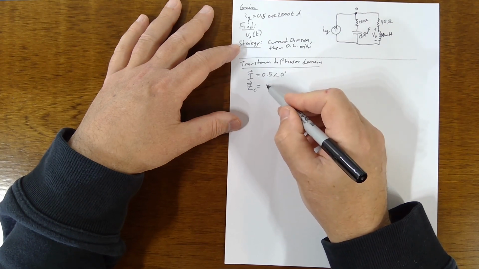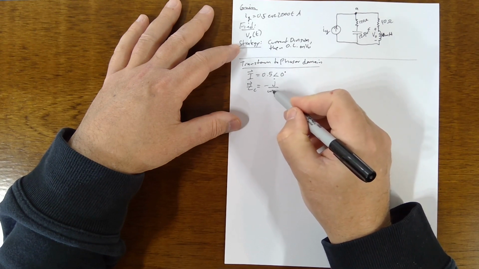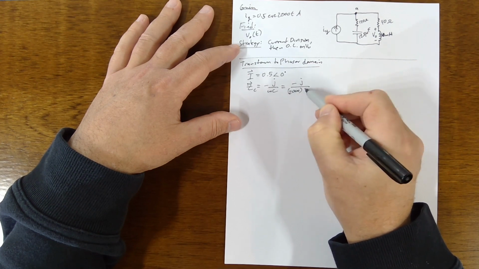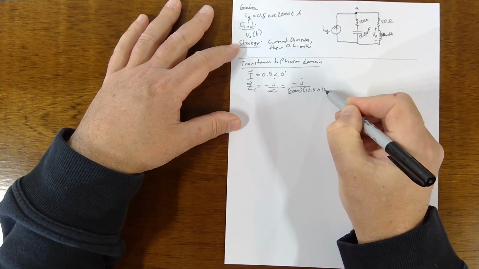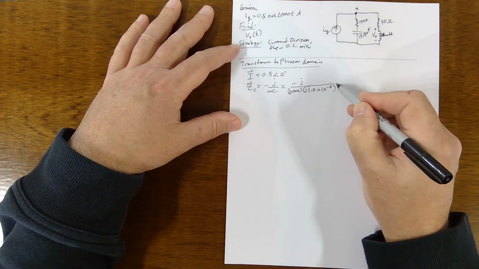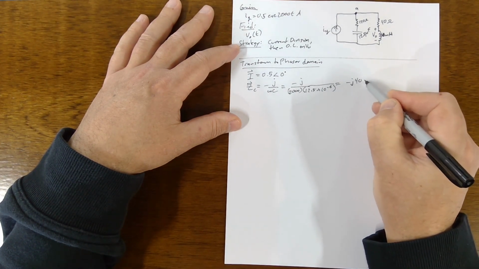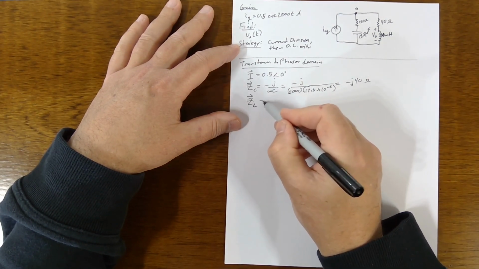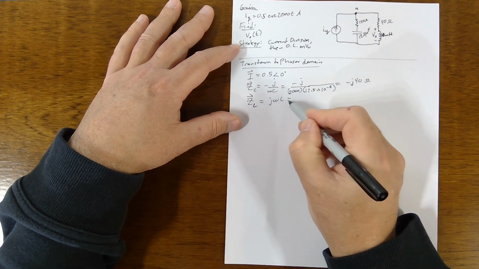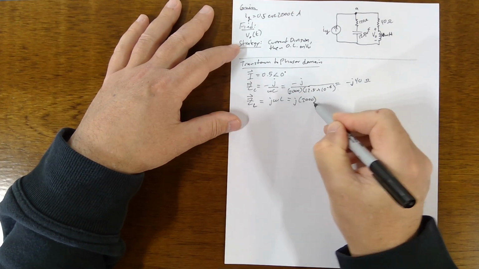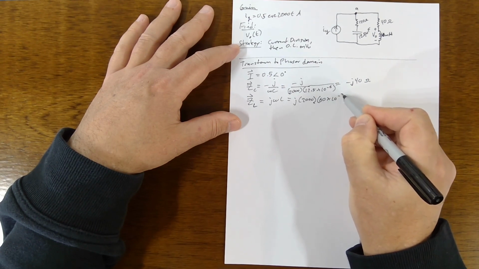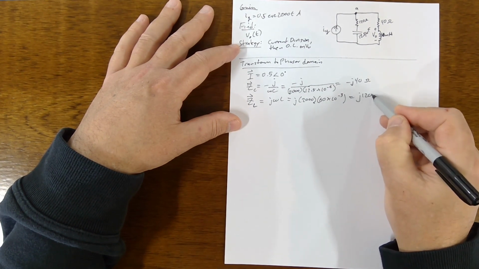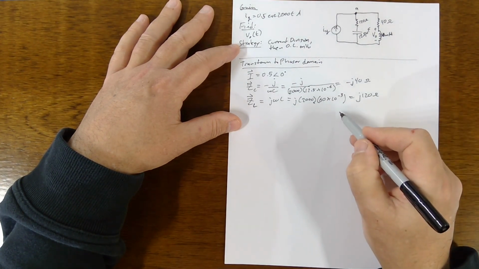So this is minus j over omega C, where omega is 2000 and C is 12.5 microfarad. This is going to be minus j40 ohms. And the impedance of the inductor, Z sub L, is j omega L, so it's j 2000 times 60 times 10 to the minus 3, 60 millihenries. It's j120 ohms.